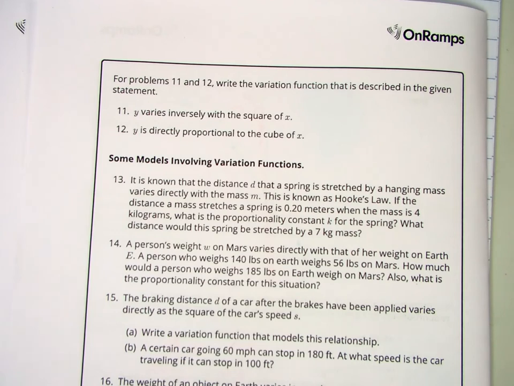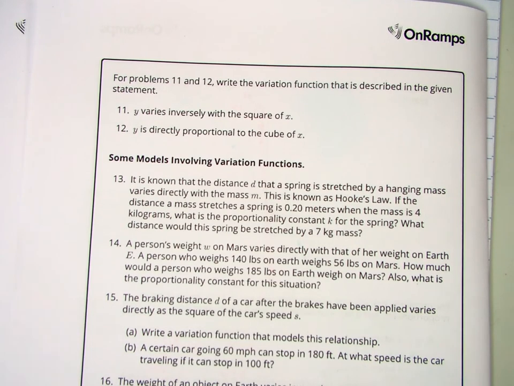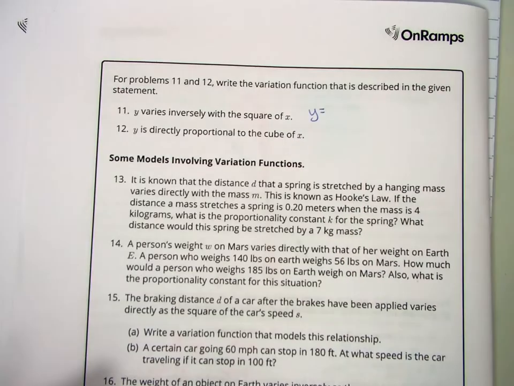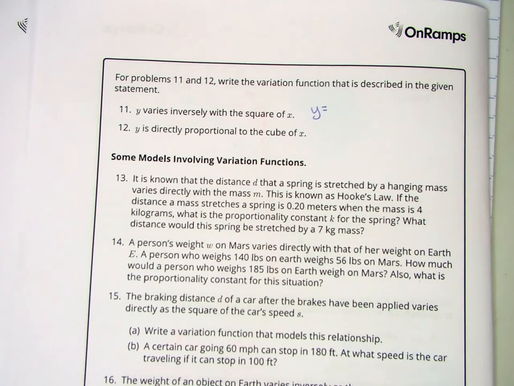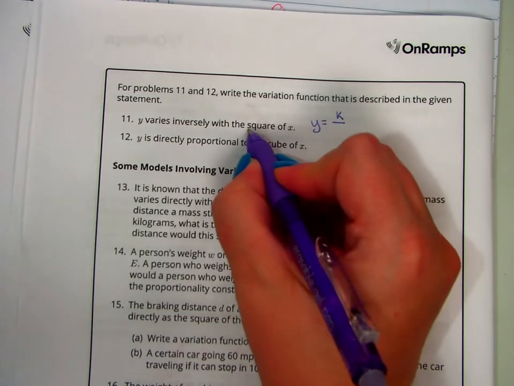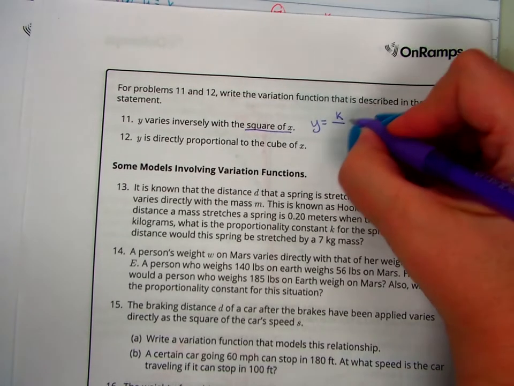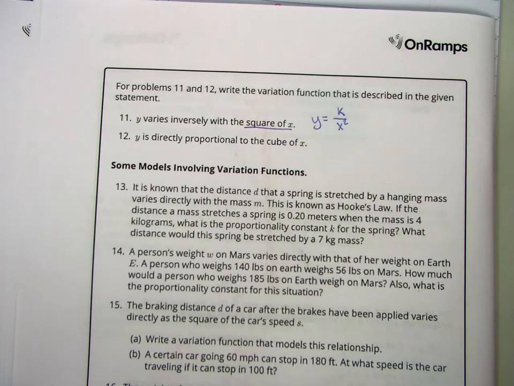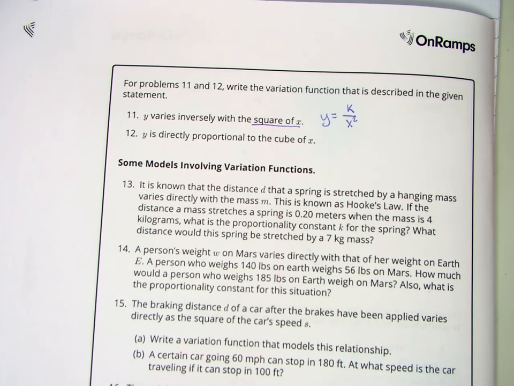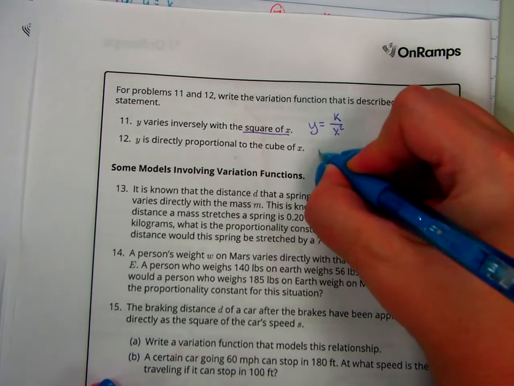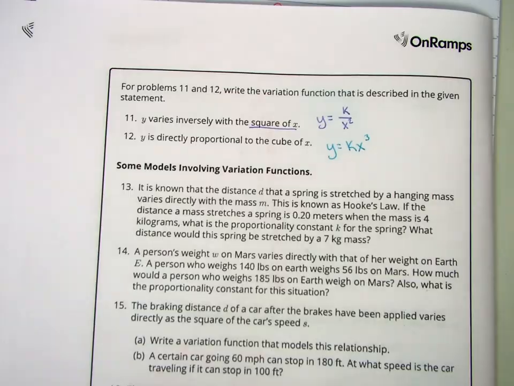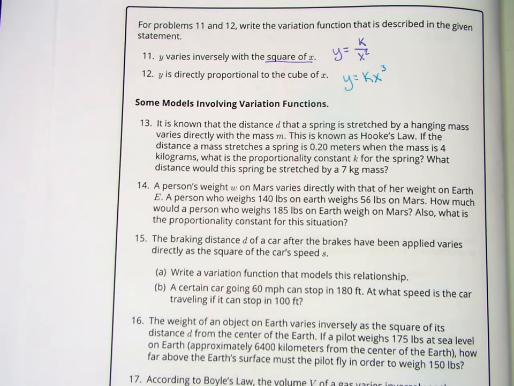For problems 11 and 12, write the variation function that's described in the given statement. So number 11, y varies inversely with the square of x. So y varies inversely. Is that going to be k over something or k times something? K over. And what is k going to go over? Yeah, the square of x. So x squared. Number 12, y is directly proportional to the cube of x. What does that look like? Yes, kx cubed. Easy peasy.